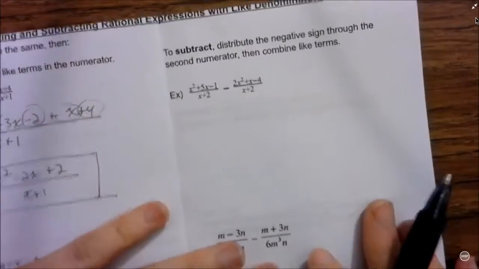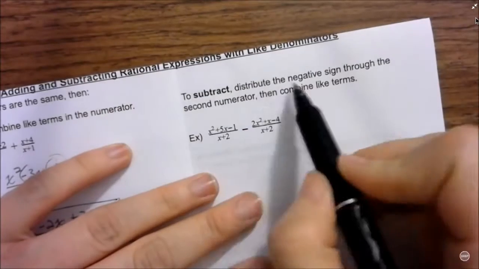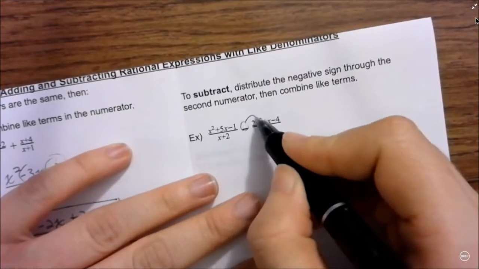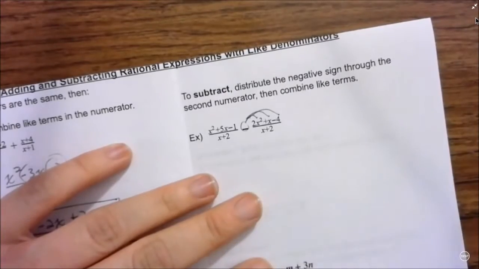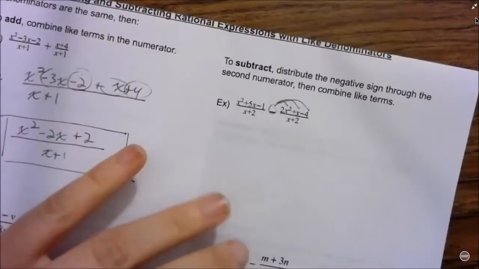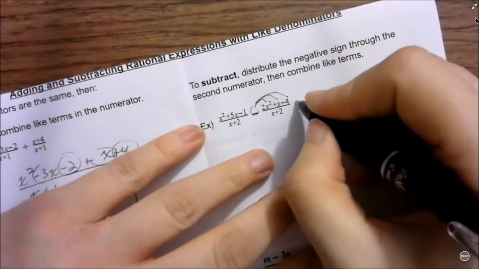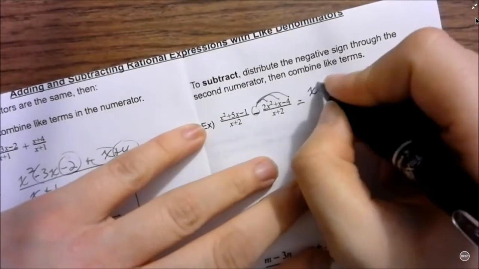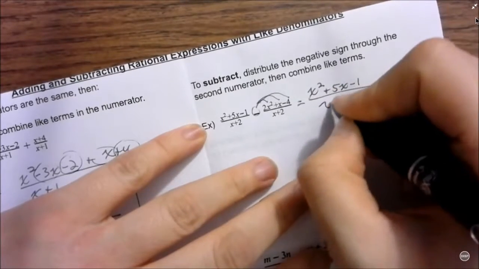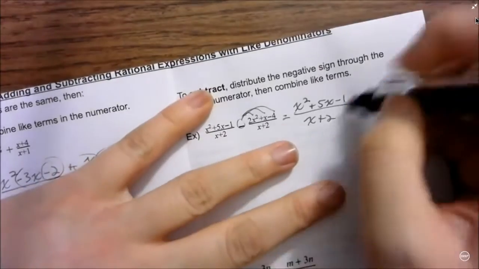All right, subtraction is pretty similar. To subtract, first distribute the negative sign through the second numerator. We're going to take this and distribute it through all the terms, and then combine like terms just like we did here. What I actually would like you to do is this. I'm going to copy that.